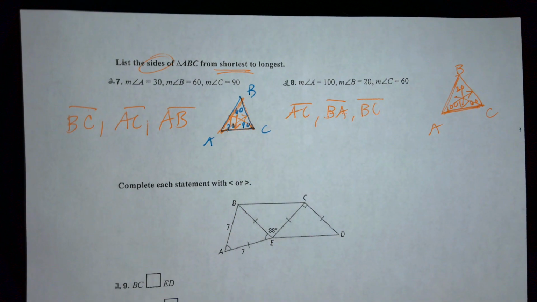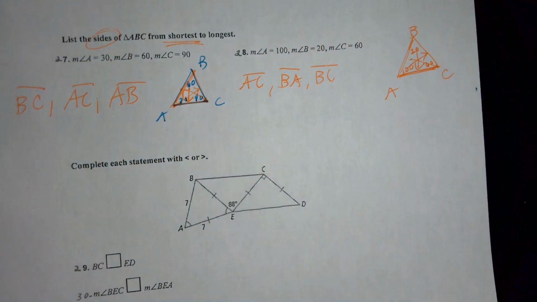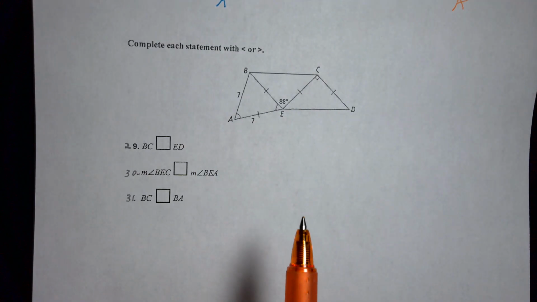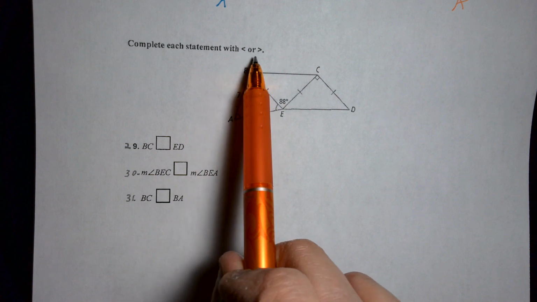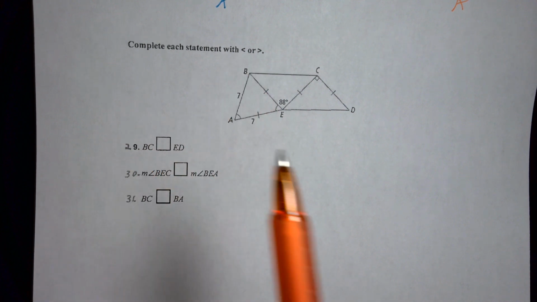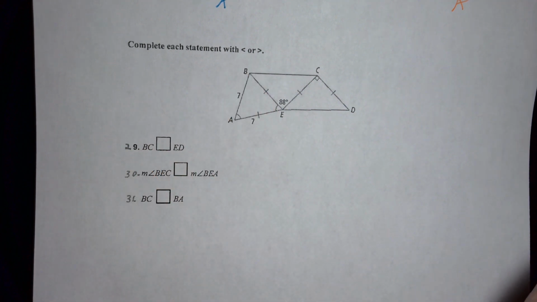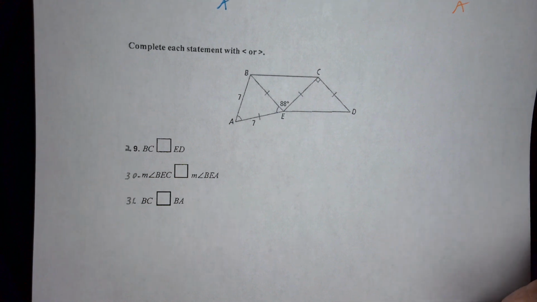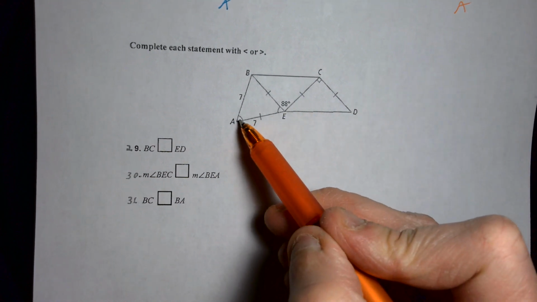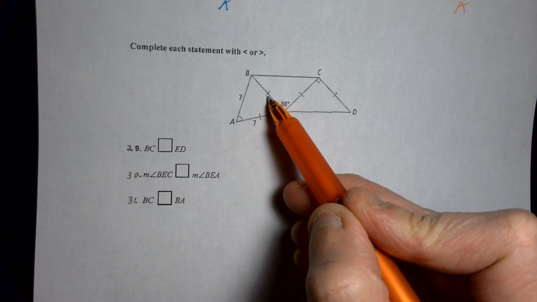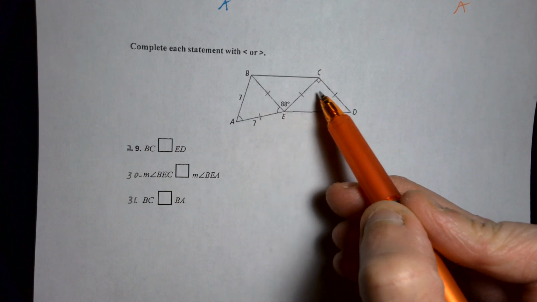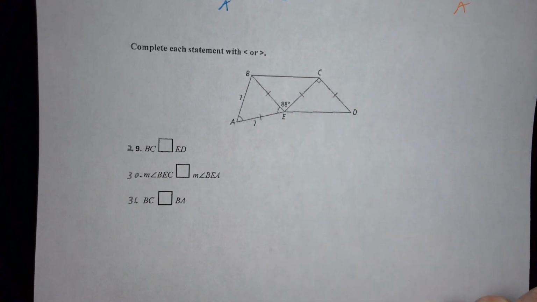All right, so that's that. Now let's get on to this complicated picture here. It says complete these with less than or greater than in here. So first thing I need to look at is BC and ED. But I want to first see what I have. Okay, so I've got these angles are the same. I got these sides are the same. These sides are the same. These sides are the same. This is a right angle. Okay. All right. We can do this.